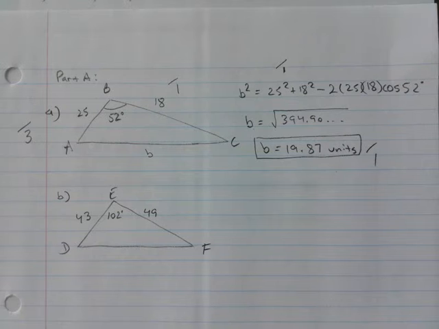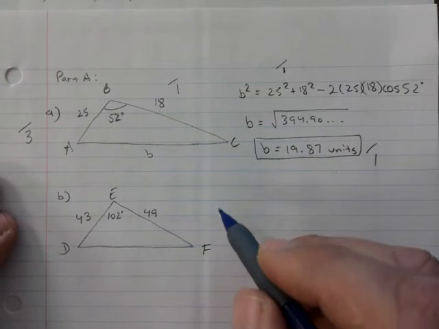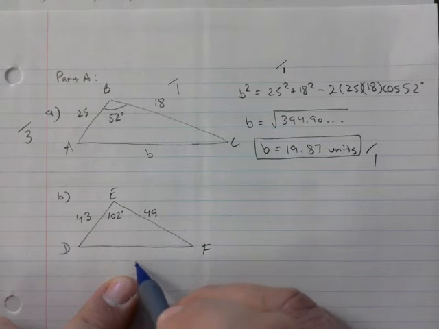There's a bit of a note there. If you remember, cosine of an obtuse angle will be a negative. You'll get a negative out of that, and vice versa. Taking the inverse of a negative gives you an obtuse angle. So, anyways, we want to find E, right?